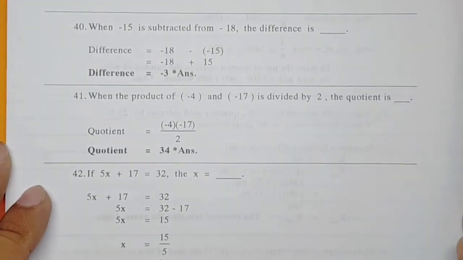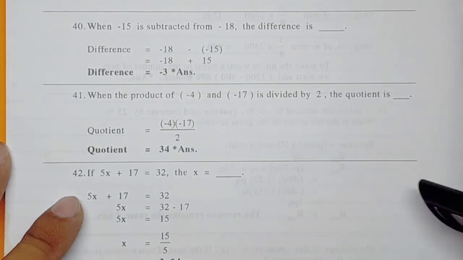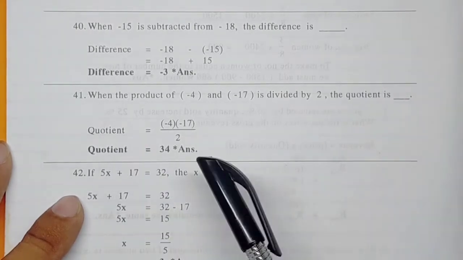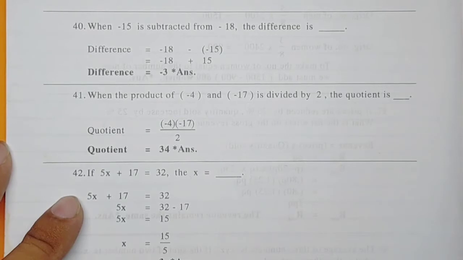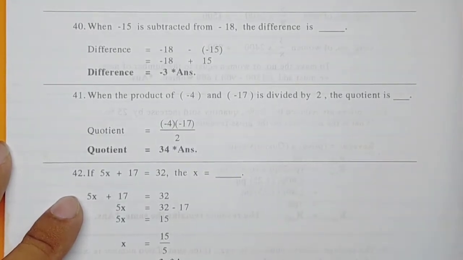Okay. When the product of negative 4 and negative 17 is divided by 2, the quotient is, so the quotient, which means division. So quotient is negative 4 times negative 17 divided by 2. So like signs, negative will become positive. Therefore, the answer is 34.